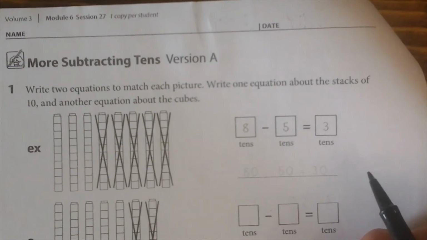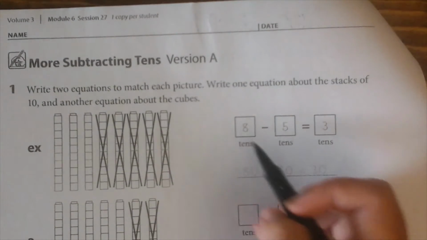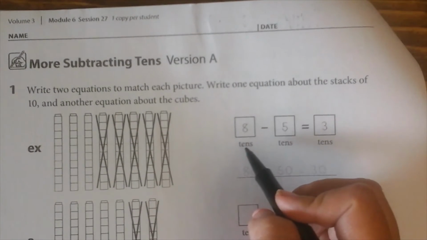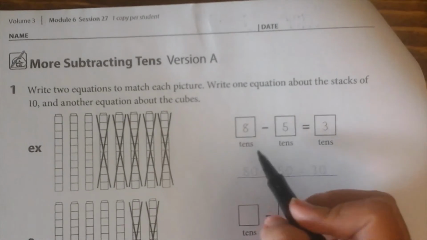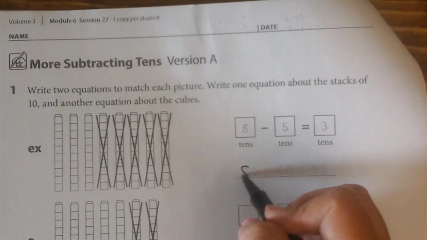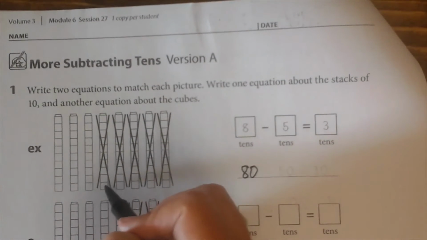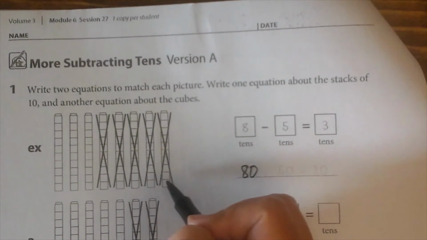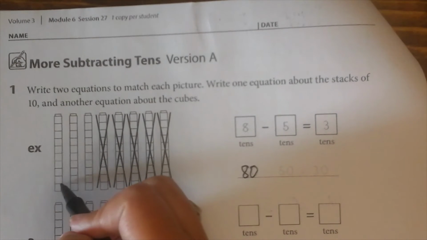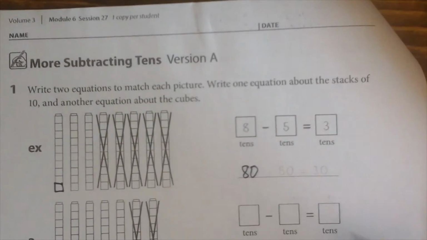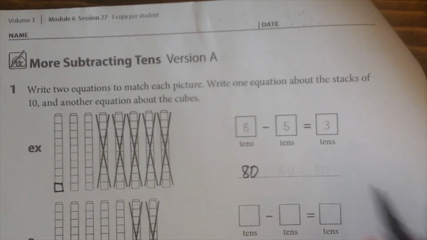Now we want to write an equation thinking about the number of cubes. So 8 tens, or 8 sticks of 10, is really the same as 80 cubes. 10, 20, 30, 40, 50, 60, 70, 80 cubes. 80 little guys right there. 80 of those.